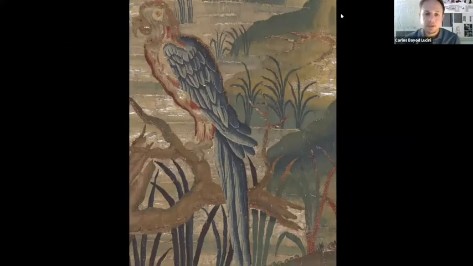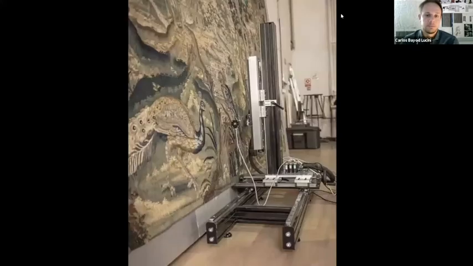This is a detail of the color information we were capturing of the tapestry. And you can see, because we put a white and clear background for the photographs, we intentionally did that in order to highlight in white the different areas that had holes, that are missing material.